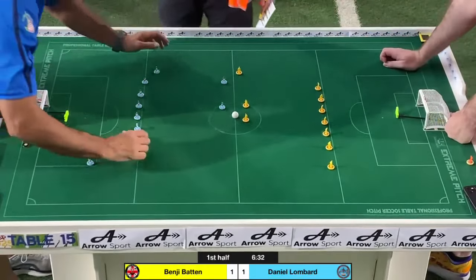Between Benji Batten with the yellow bases and Daniele Lombardi with the blue bases. Change there, Daniele quickly moving up. Here we go. Oh, it's going to shoot from play. As quick as that. I wouldn't say it's a trademark there, Daniele, but he does like to play with pace.